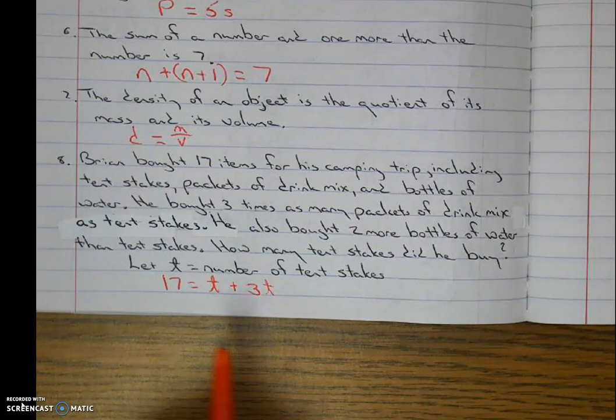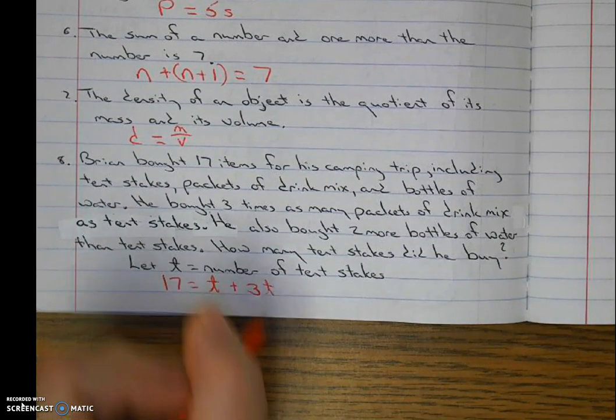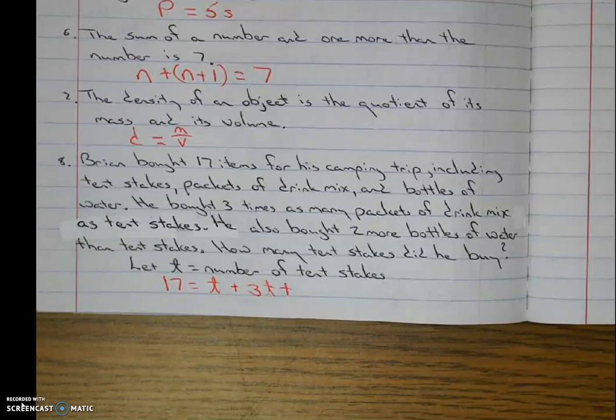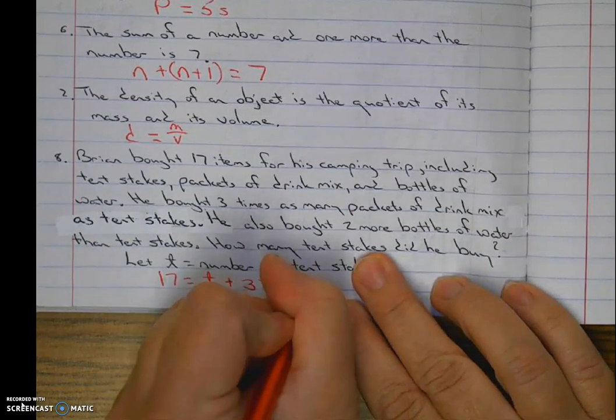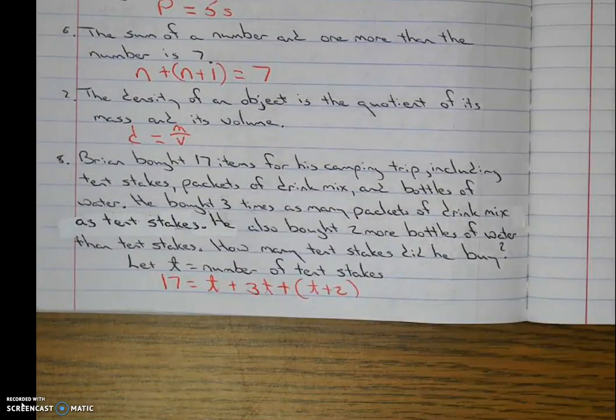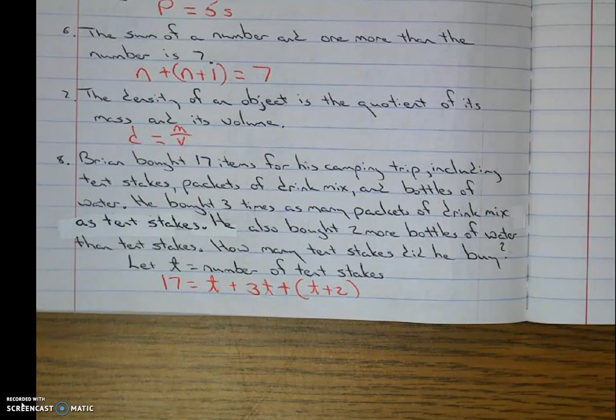So now we have tent stakes and we have drink mix. Plus, he bought 2 more bottles of water than tent stakes. So however many tent stakes he bought, if you add 2 to it, you know how much water he bought. So I'm going to put this in parentheses for clarity, t plus 2 close parentheses. In terms of just translating the equation, that's as far as we go.